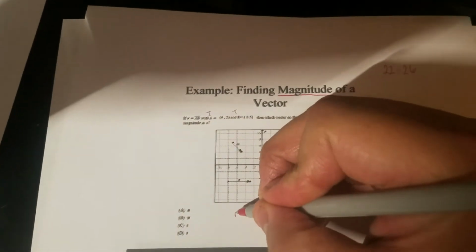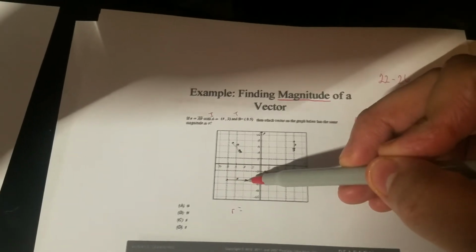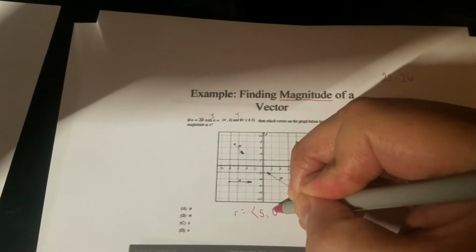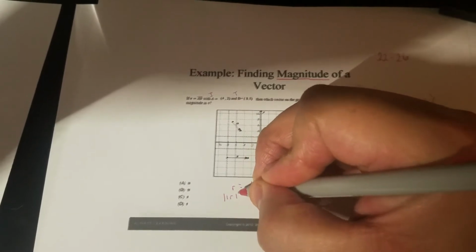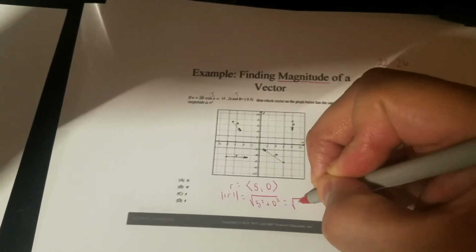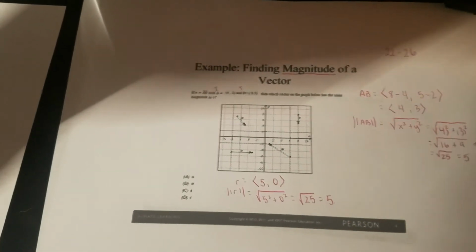Looking at R, again these are by 2's, 2, 4, 5 in the positive direction, so the component is 5 and 0 in the y. That means that the magnitude is the square root of 5 squared plus 0 squared, which is the square root of 25, which is equal to 5. Well, this one and this one are the same, so answer R is my actual answer.